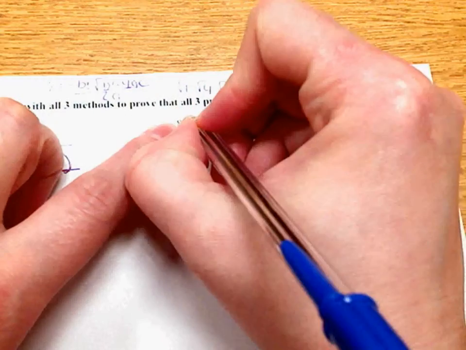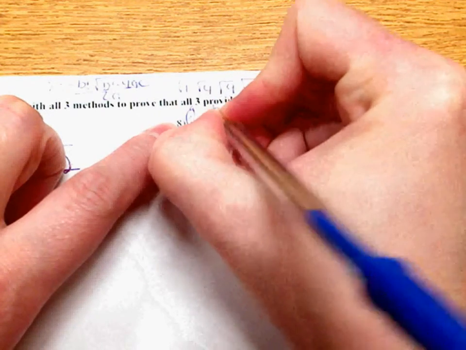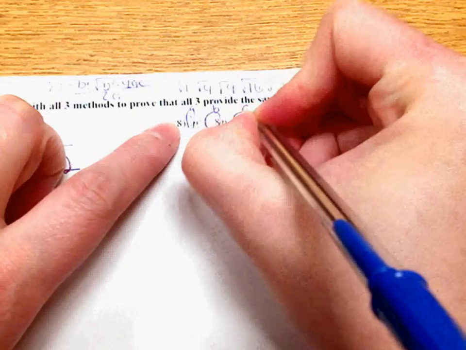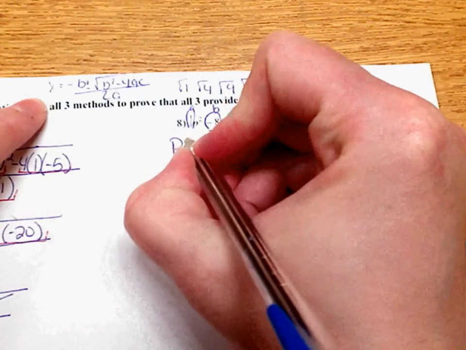So we need to label our A, our B, and our C. Just to be consistent, instead of X, I'm going to put P so that it's the same on all of them.